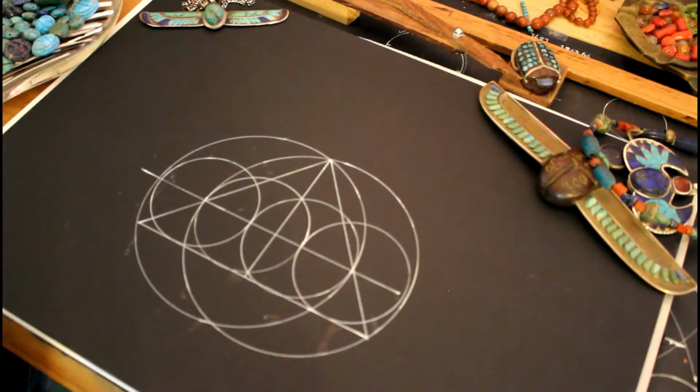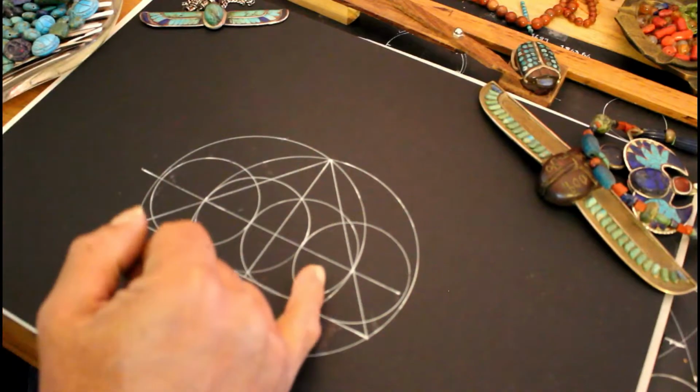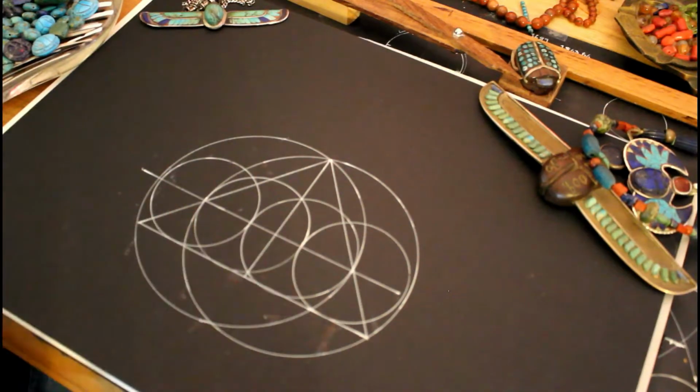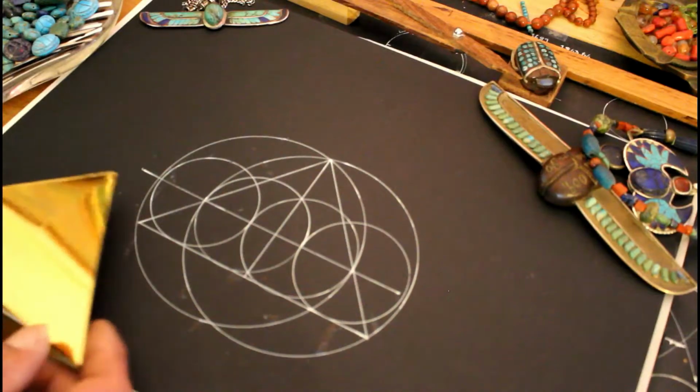That's to say, looking at the pyramid from one of the corners, like this. So that this would be two sides of the pyramid.